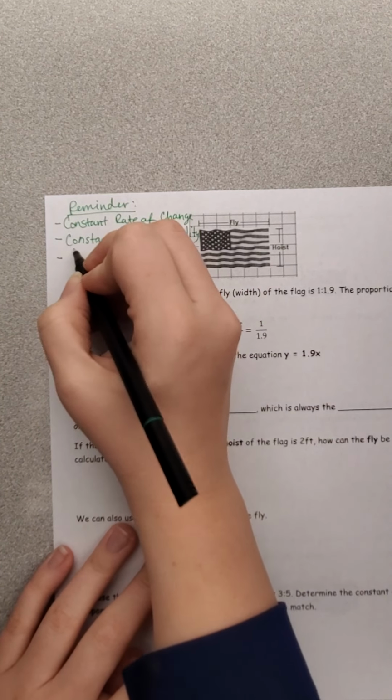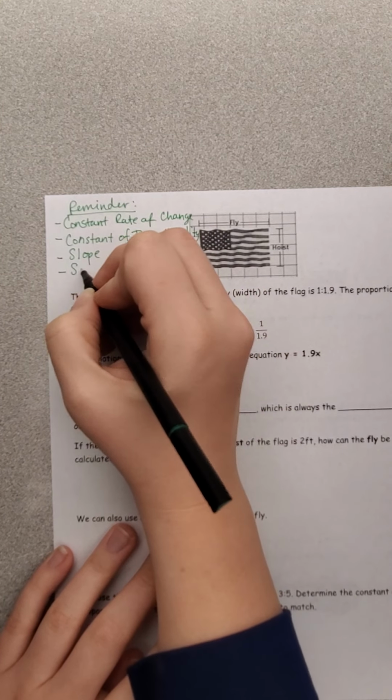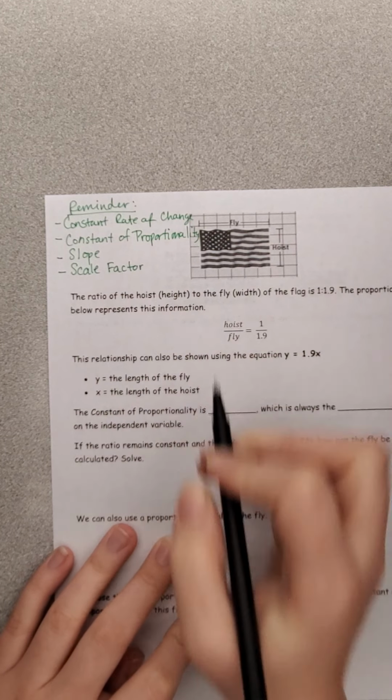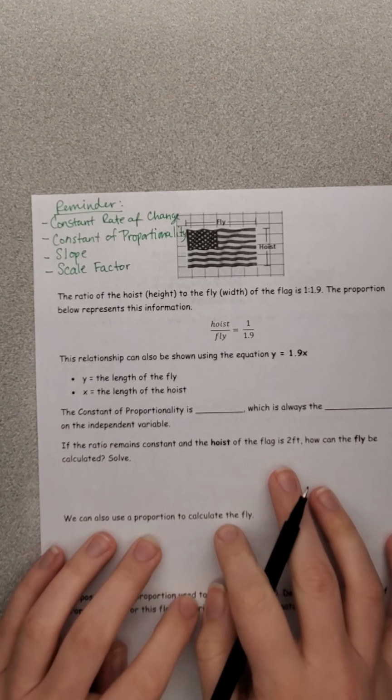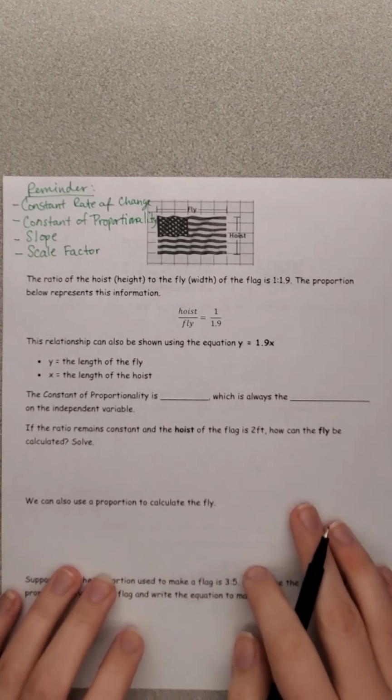Then we've also mentioned slope, and now we're going to talk about scale factor. So all 4 of these pretty much mean the same thing, okay? Just different names for it, but it's all meaning the same thing.